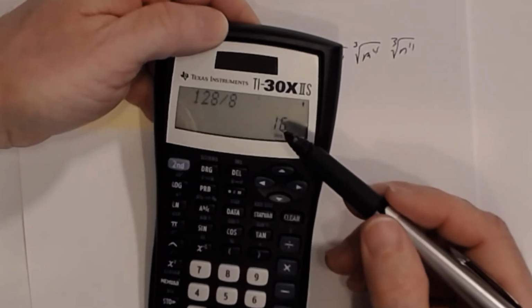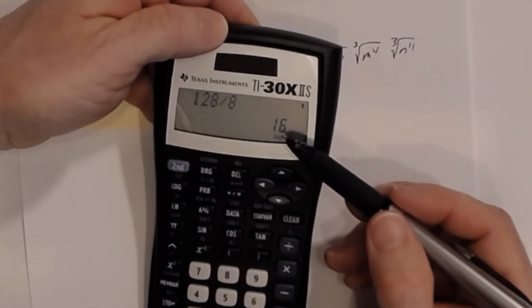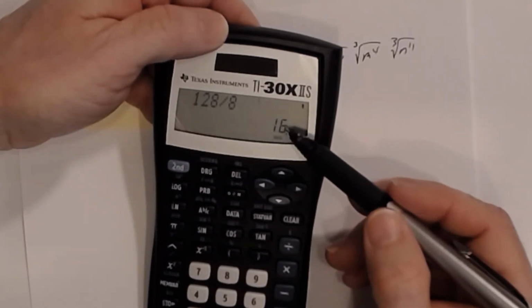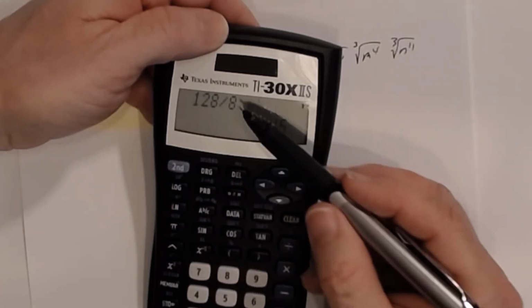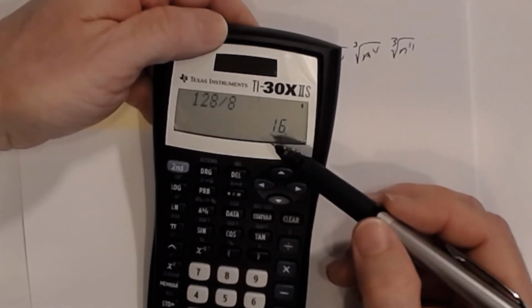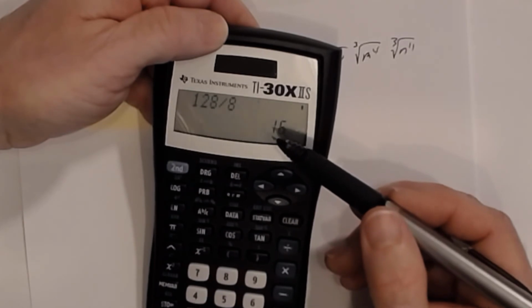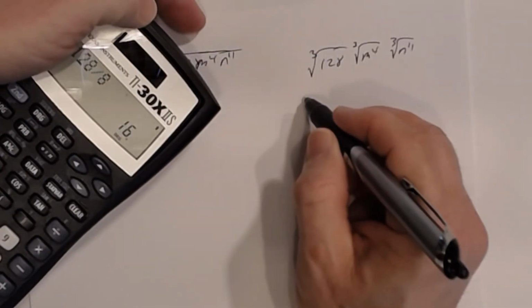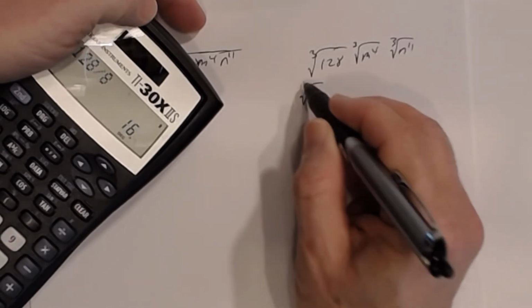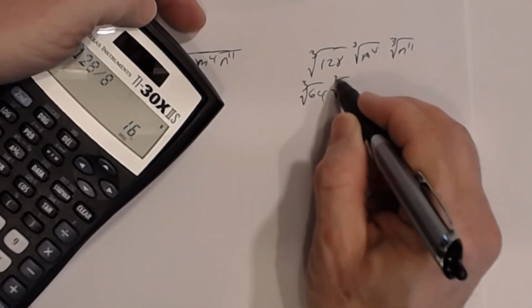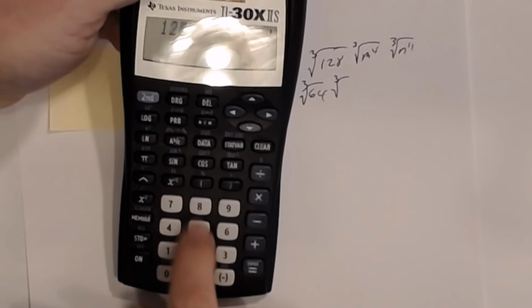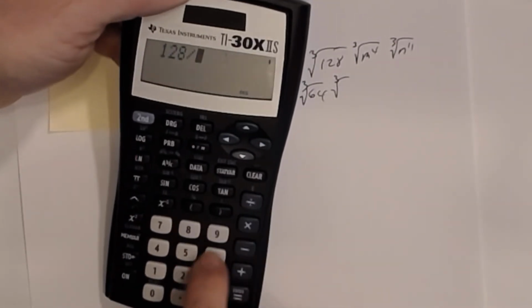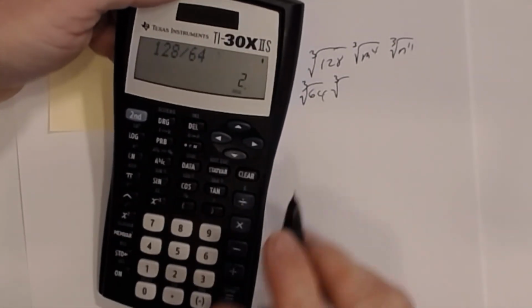It always helps if you use the largest, and the answer is yes. 8 goes into 16 also. So that 8 times this 8 is 64. So the largest perfect cube that goes into 128 is 64. So this becomes the cube root of 64 times the cube root of 128 divided by 64, which is 2.